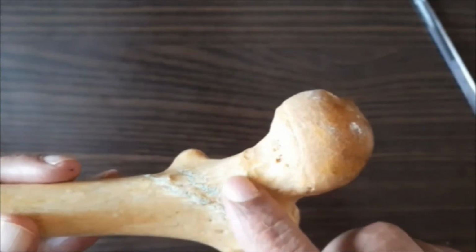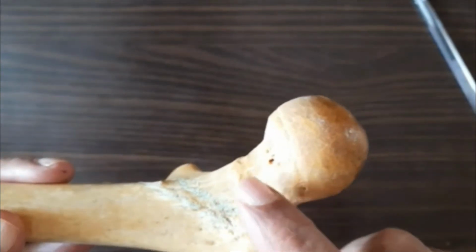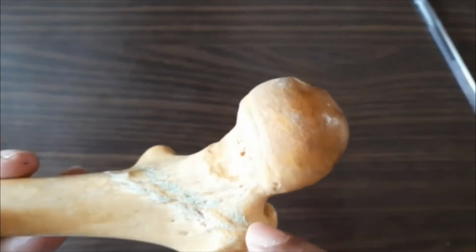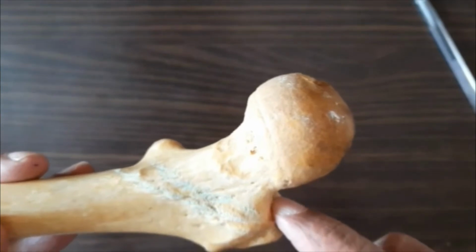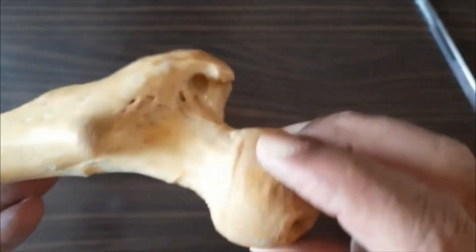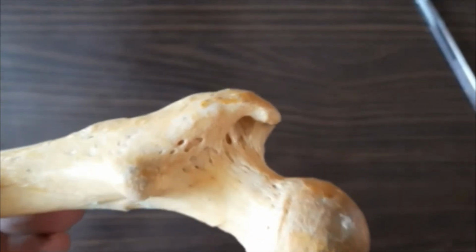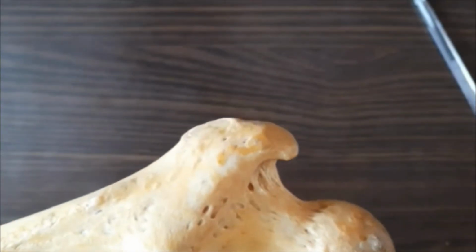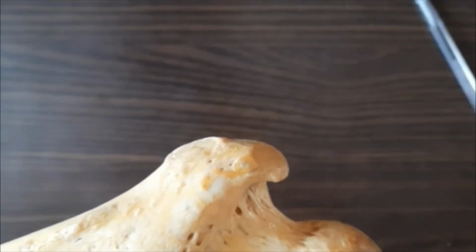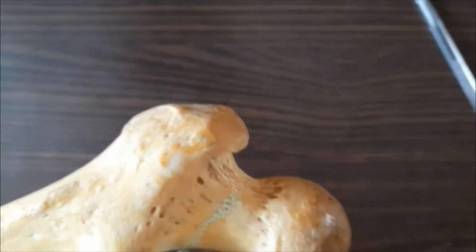That means the whole of the neck on the anterior aspect is intracapsular, because this is the site for attachment of the capsule. But when we turn this femur to the posterior aspect, the attachment of the capsule is not along the whole length of the neck, but almost in the middle of the neck.